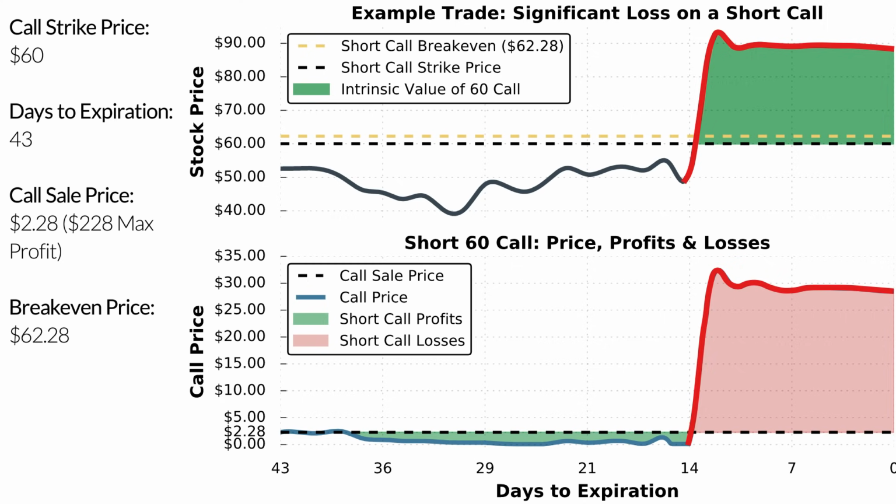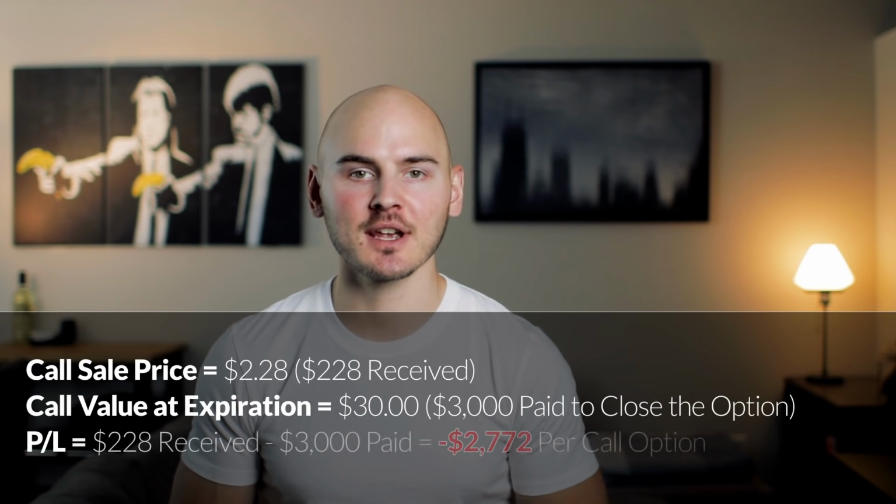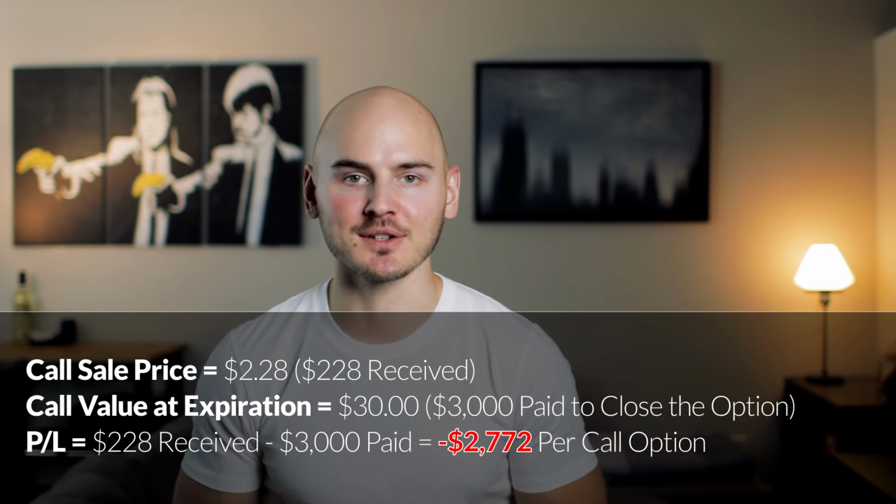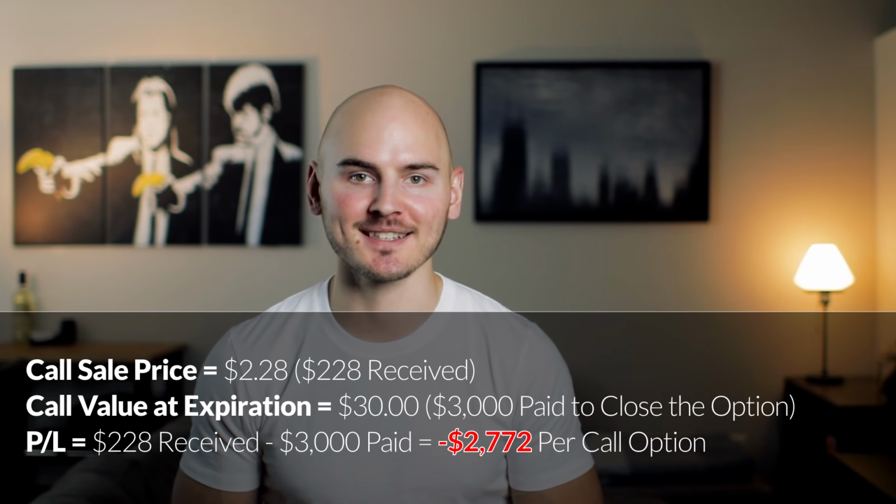Knowing what we know about call options, if the stock price is $30 above the call option strike price, the call option is going to be worth at least $30. With an initial sale price of $2.28, an increase in the call option's value to $30 represents a loss of $2,772 for every single call option that was sold for $2.28 and later closed for $30.